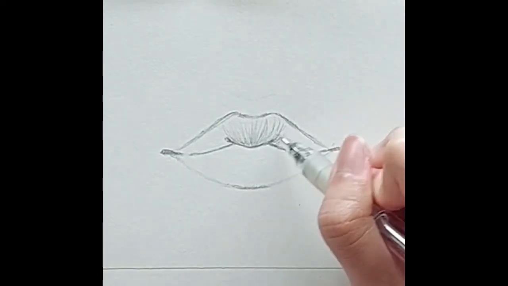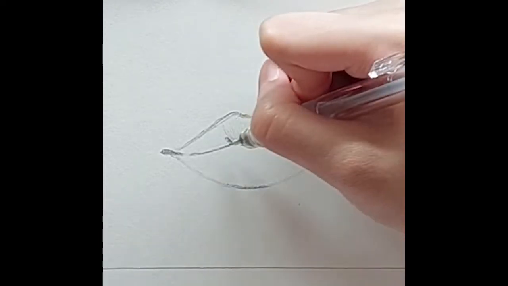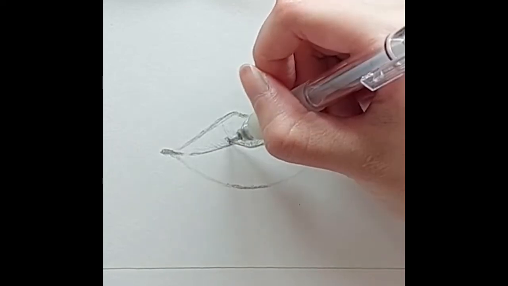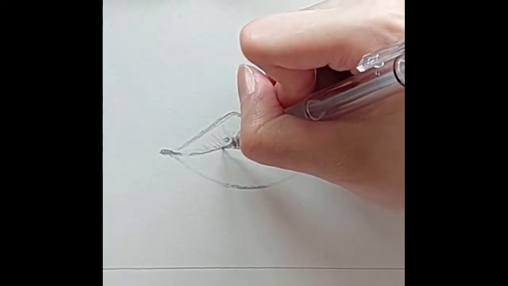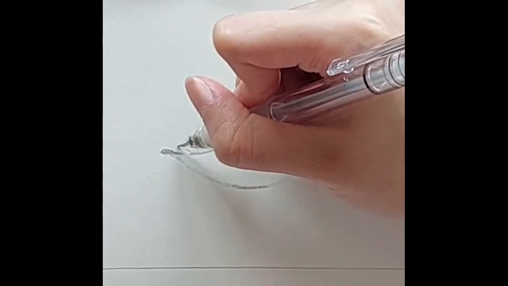Now it's the same with the bottom one. You just follow along with the shape of the lip in general, and make sure your strokes are light because they're not really solid lines there.